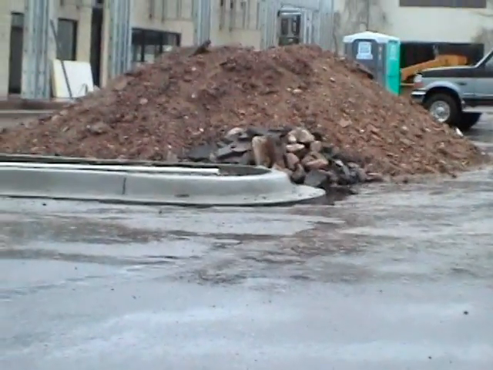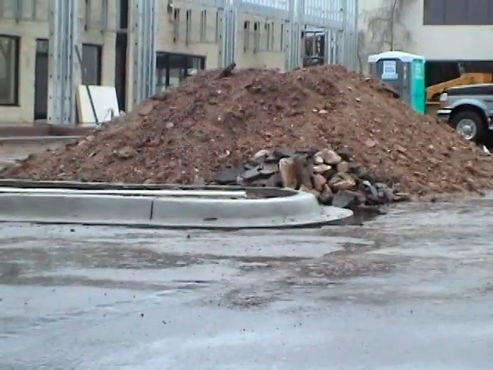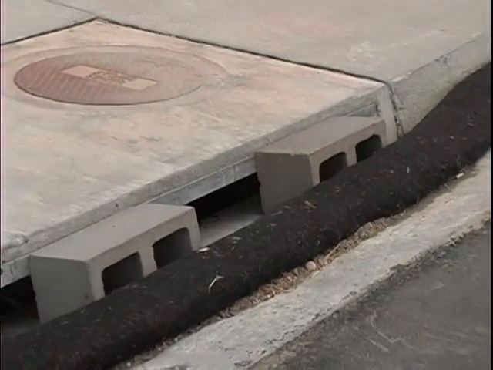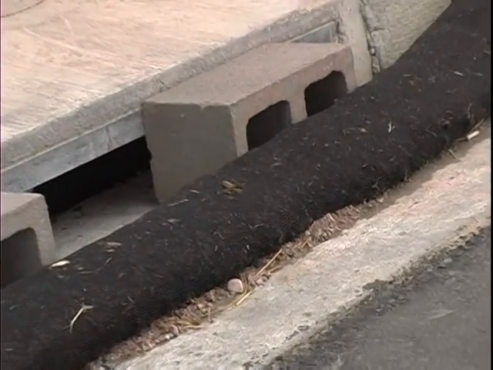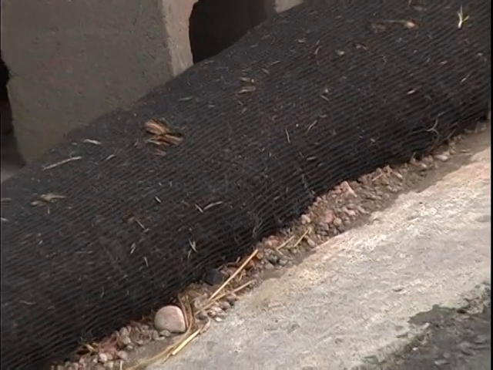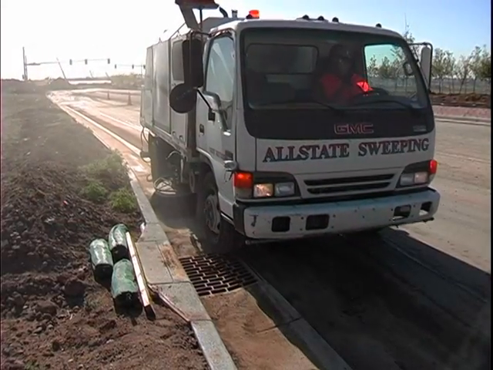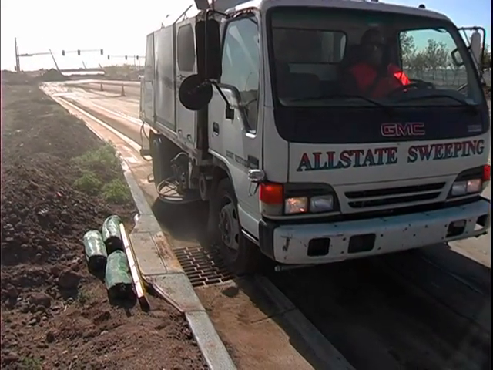As a last chance BMP, to get sediments that have made it off-site, drop inlet protection devices like these rock bags slow water flowing into storm drain inlets. This allows sediments to drop out on the street rather than run into the storm sewer. Then, these sediments are regularly swept up.